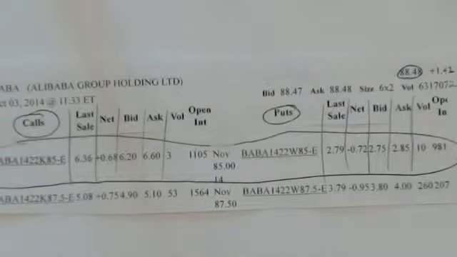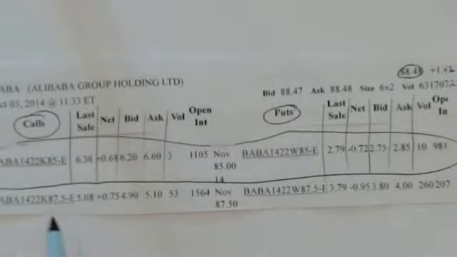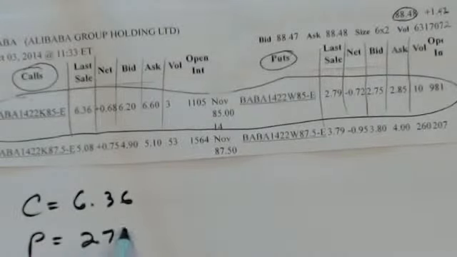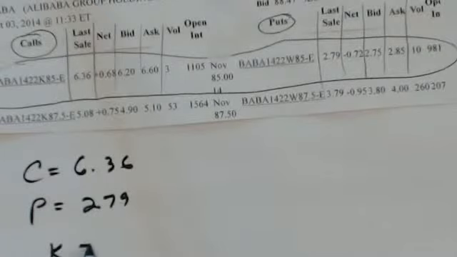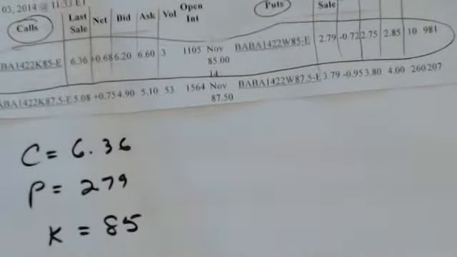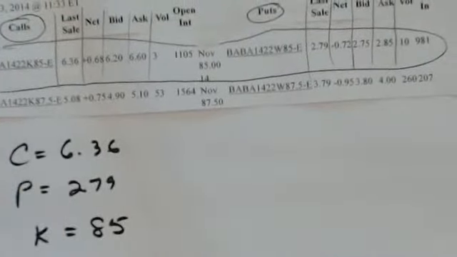Okay, so now recall, what we have is a call price of $6.36 and a put price of $2.79, and the strike is at 85 for both of these options. Let's look at a long call, a short call, a long put, and a short put using this information.